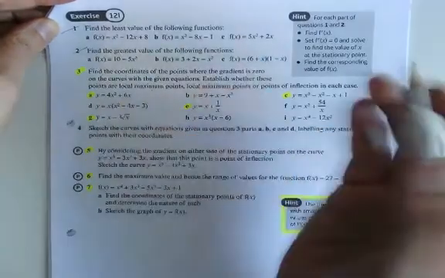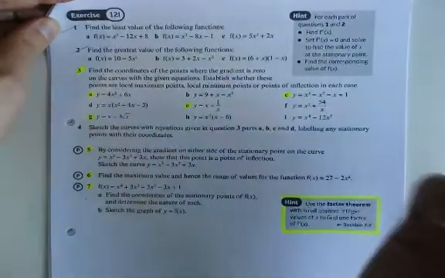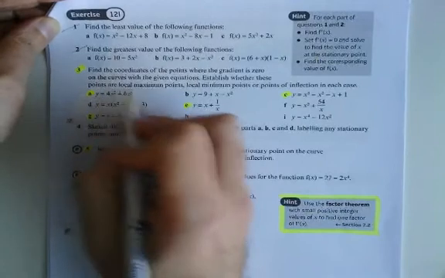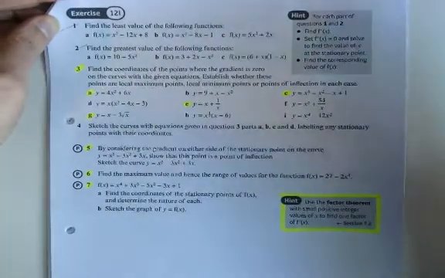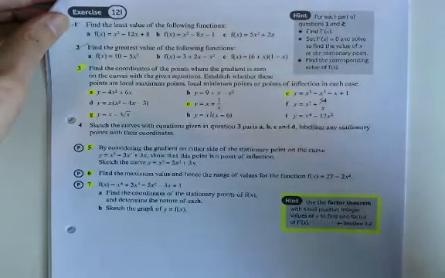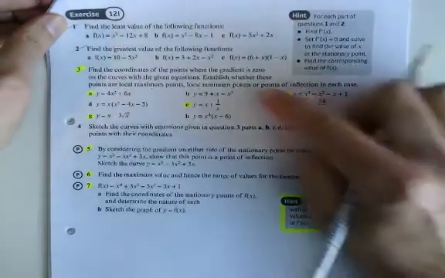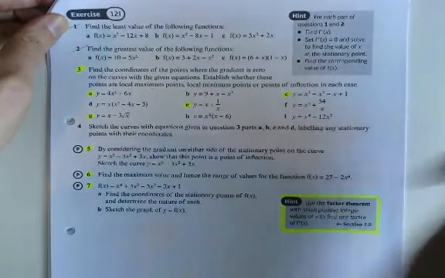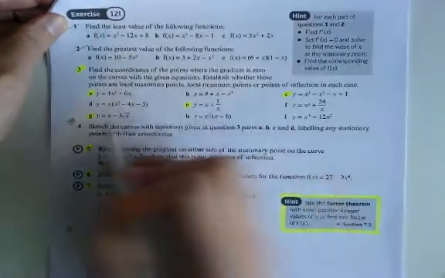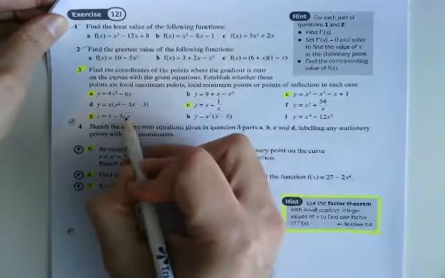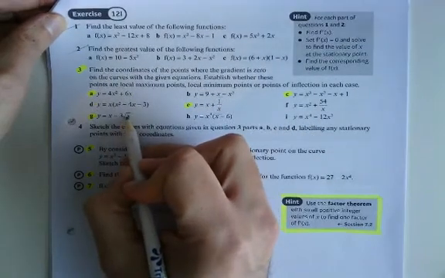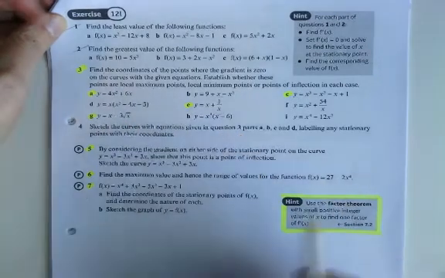So get dy by dx, set it equal to 0 to get x, sub that in to this thing to get y, to get your coordinates, then get your second order derivative, sub in x again. If it's positive, it's a minimum. If it's negative, it's a maximum. If it's 0, it's a point of inflection. Okay, so do that for this one, this one, this one, and this one.